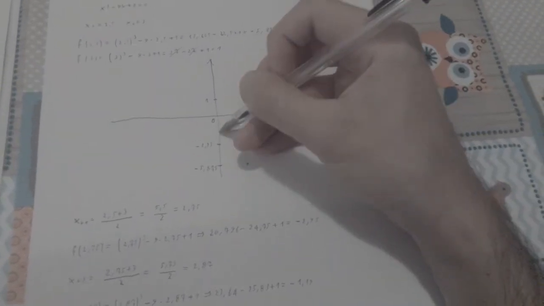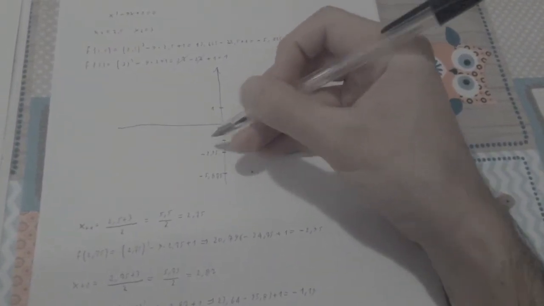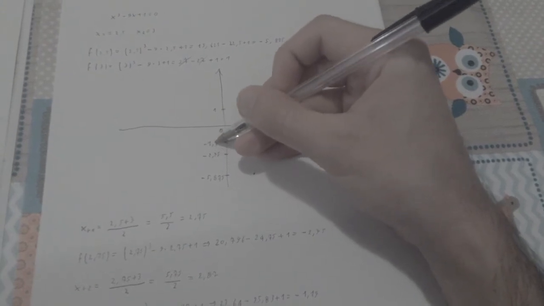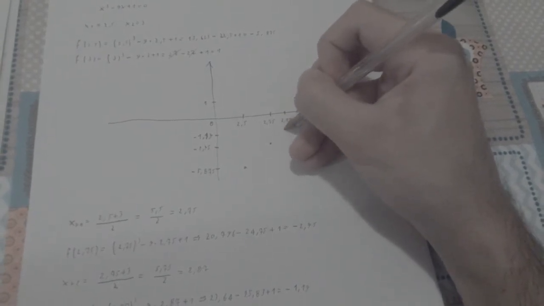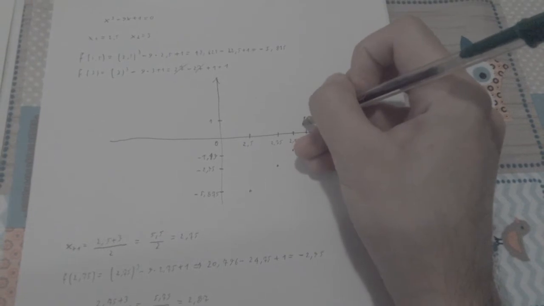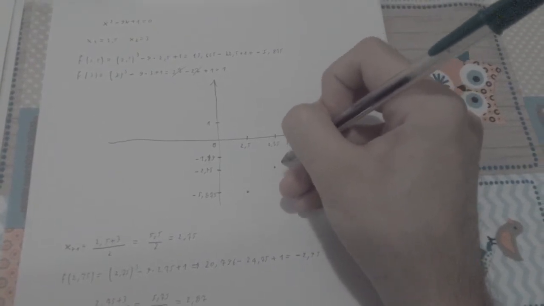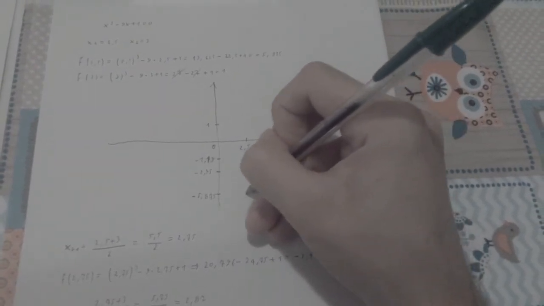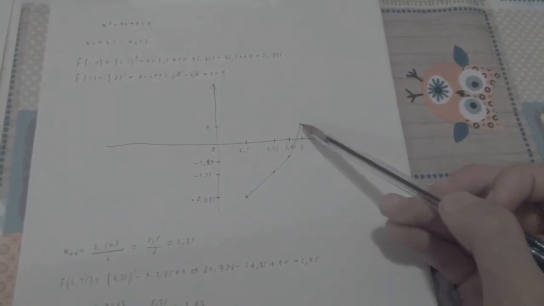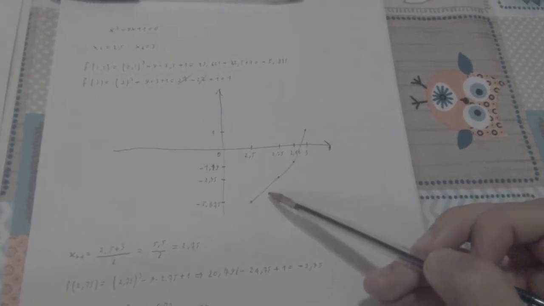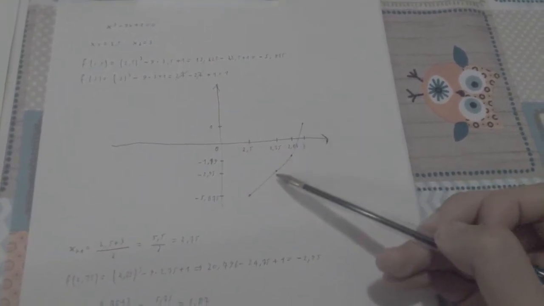So let's say that it's roughly here, negative 1.19. Our best guess for this function is going to be the curve I'm drawing here. So we expect this function to pass through here and to go here. So this is our best guess.